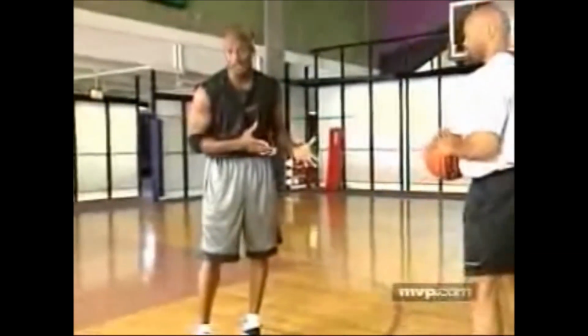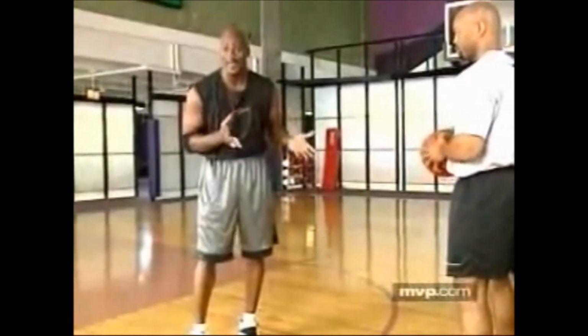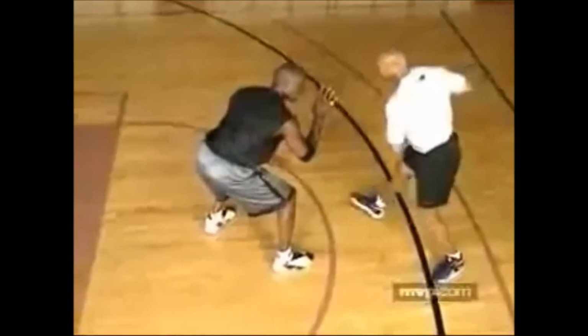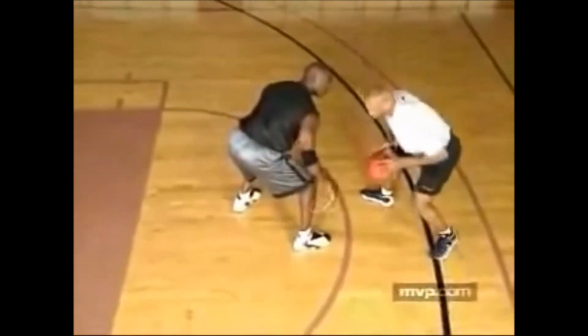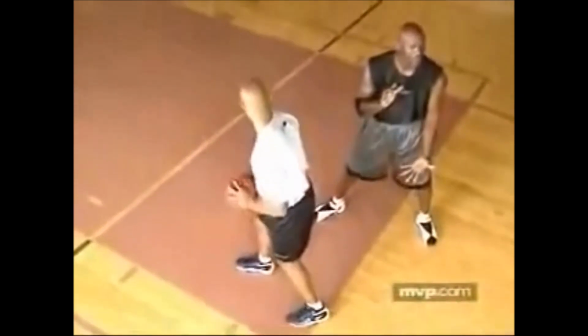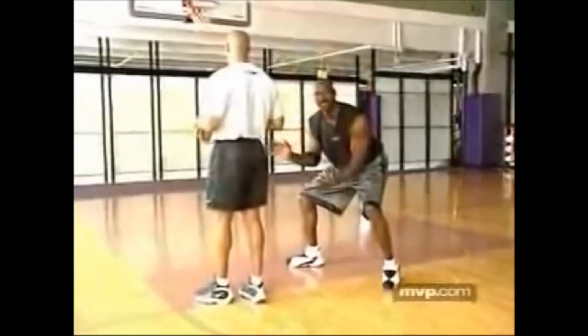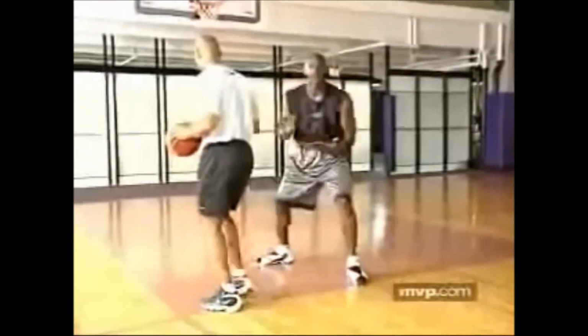Now, if he's a good offensive player, he wants to maximize his options. He may want to attack this front foot, which in essence, now, if he comes this way, I have to drop step and slide, not coming out of my defensive stance, because now I'm giving him the advantage because I have to get back in my stance to slow him down and get back in front of him.